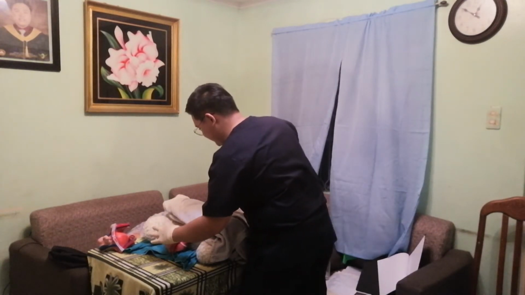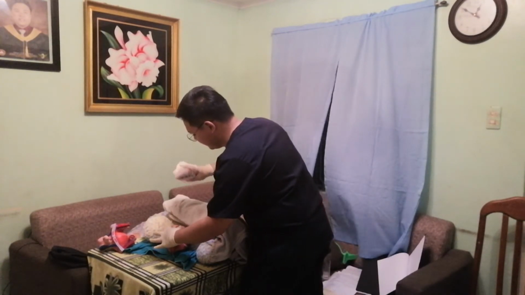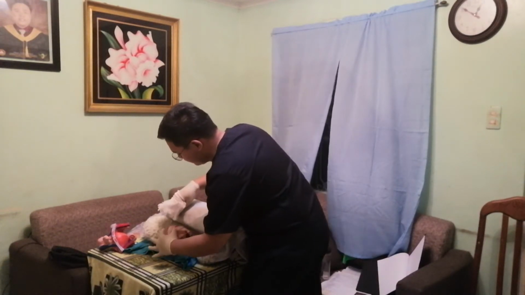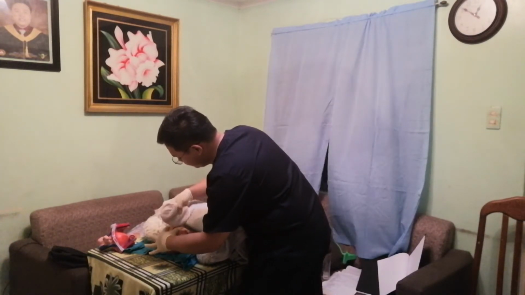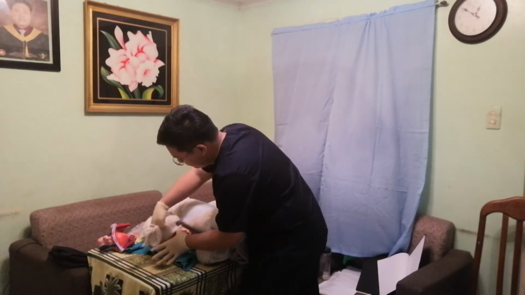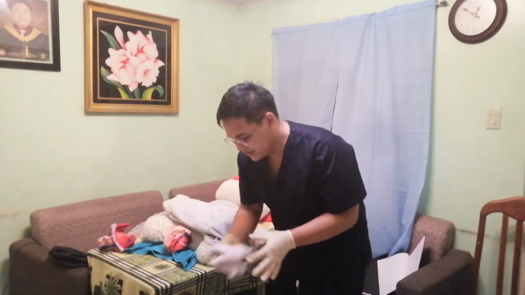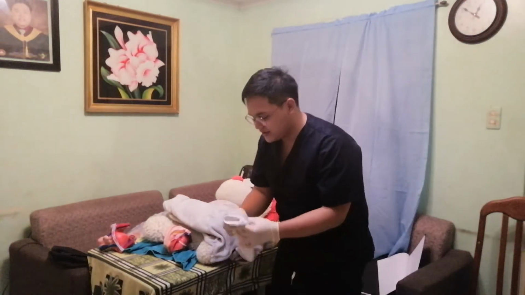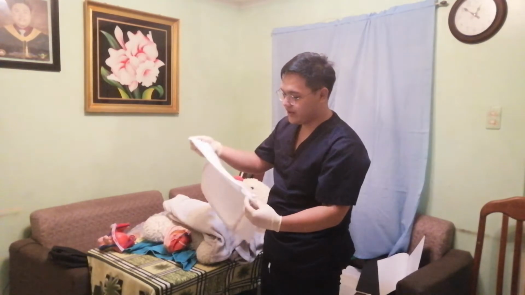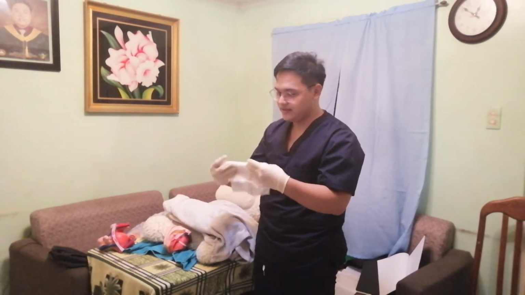Spread ko lang po ng konti and using the first corner of our bath mitt, using it from top to bottom. Okay, from top, the other one, top to bottom, and the middle one from top to bottom. Okay, and we'll be using another towel. Now we'll be doing the square technique, which is we'll just fold it like this.